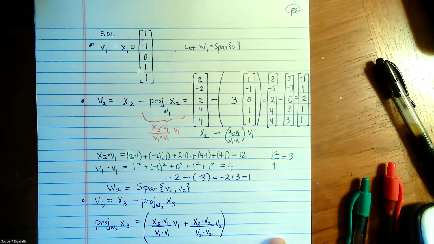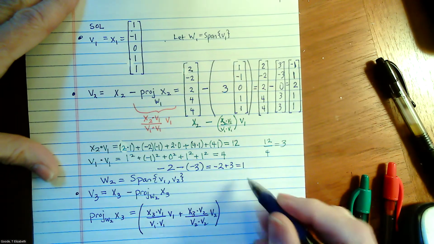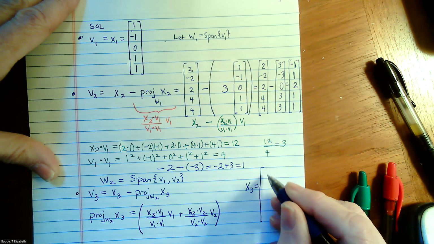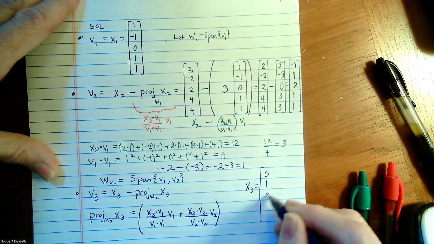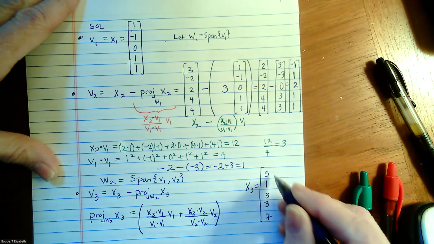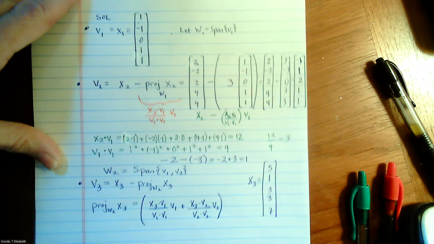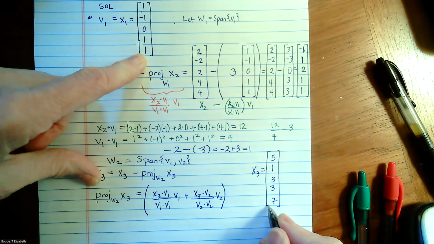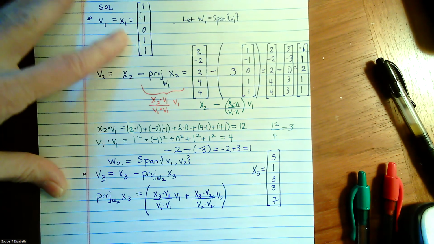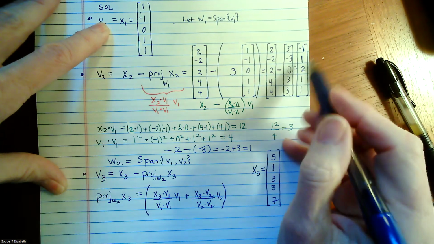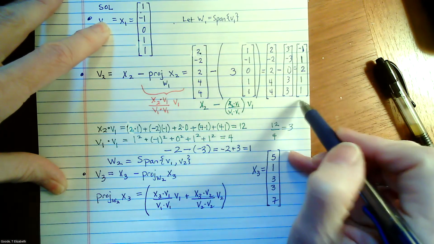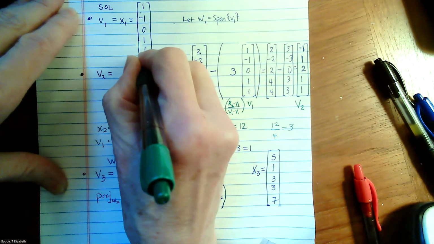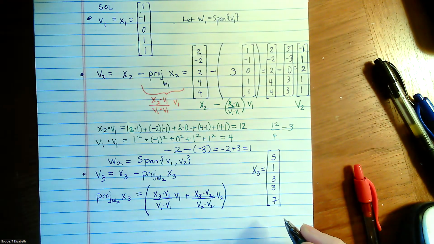So we need to see x3. Let's write x3 down where we can see it. It's 5, 1, 3, 3, 7. That's the third column of A. So we can see x1, x2, and x3, and we can do these calculations. This v1 is x1. Oh, and it's not actually x2 we want to see, we want to see v2. This is v2, because we're using the v's.